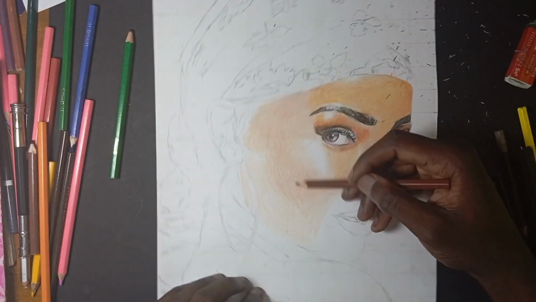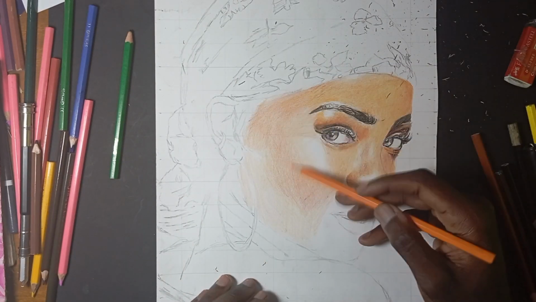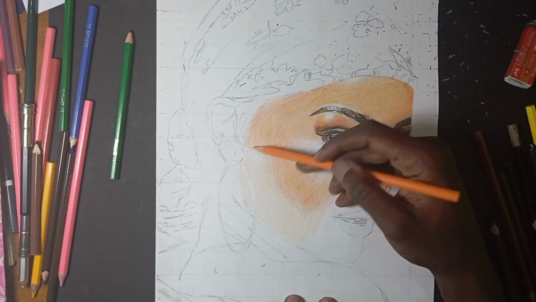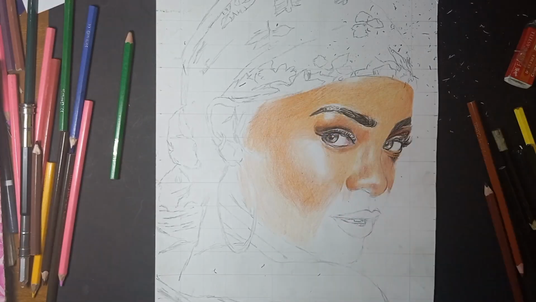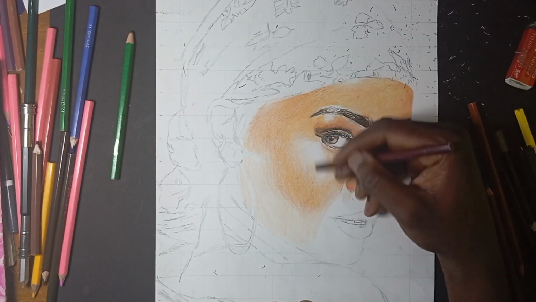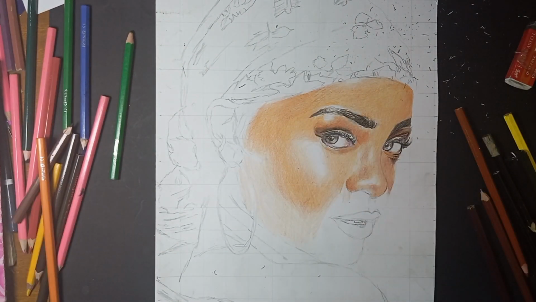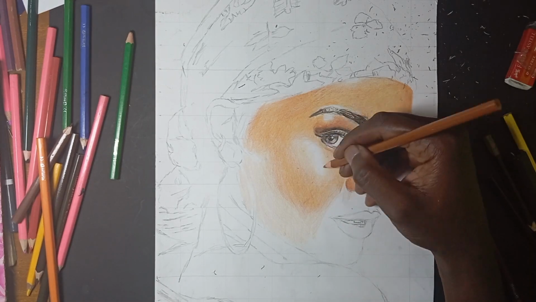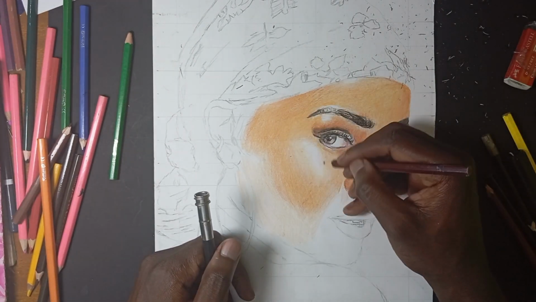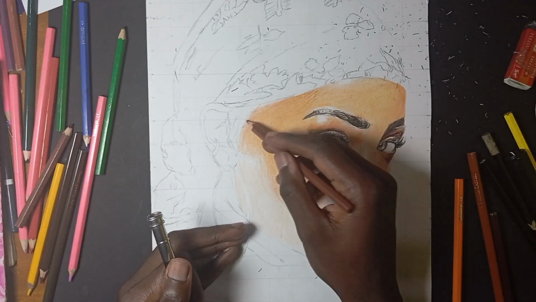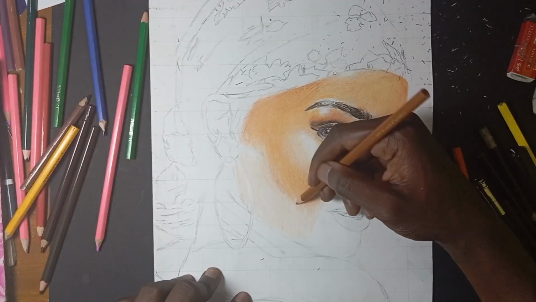The other method of sketching is probably for portrait artists. That one is the Loomis method. It is very common and many artists use it to draw portraits. So it's a nice one. I'll share a video about it in another video.